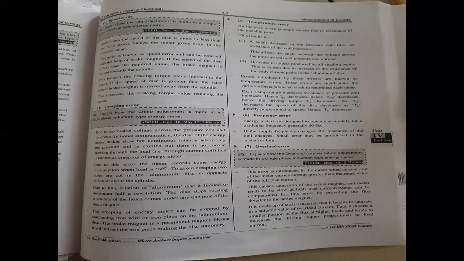Next one is speed error. Third one is speed error. Sometimes the speed of the disk is more or less than the rated speed. Hence the meter gives error in the recorded value. This error is known as the speed error. Means when the speed of the disk increases or decreases from the rated speed, then it is called speed error.